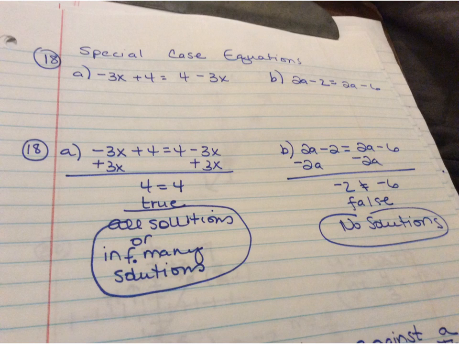Alright, so on the left side, when I take negative 3x plus 4 equals 4 minus 3x, and I add 3x to both sides, I end up with the x's canceling out, and I end up with 4 equals 4, which is a true statement. So that's all solutions or infinitely many solutions. It depends on how the answer is written.